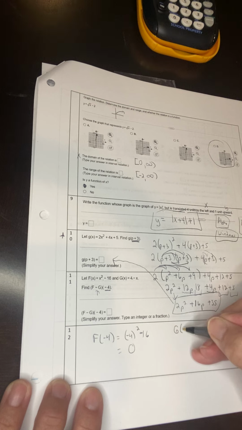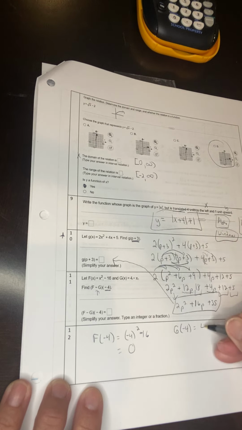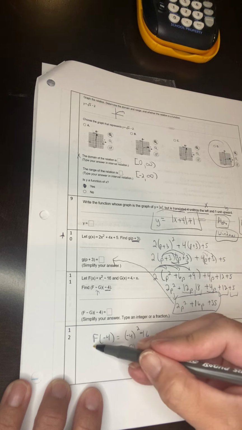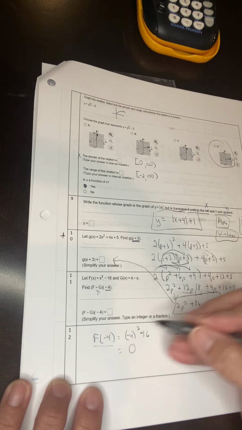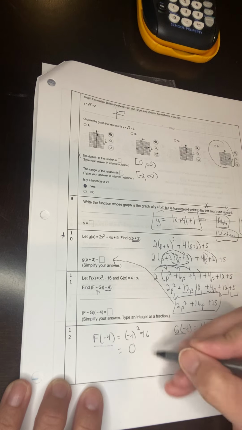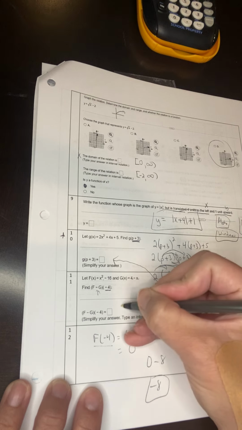Now we're going to find the g of negative 4. So everywhere there's x, we're going to put in parentheses and negative 4. 4 minus a negative 4 is 4 plus 4, which is 8. Now it wanted you to take f minus g of negative 4. So we're going to take f of negative 4 minus g of negative 4. 0 minus 8 is negative 8. And that goes right there.